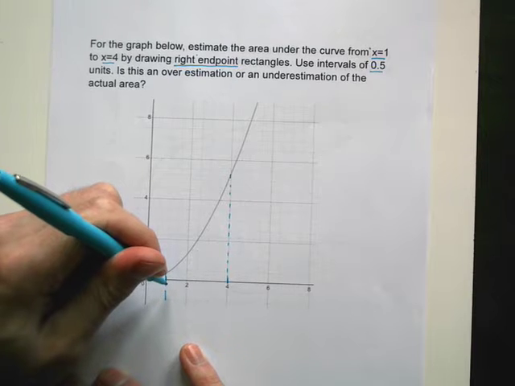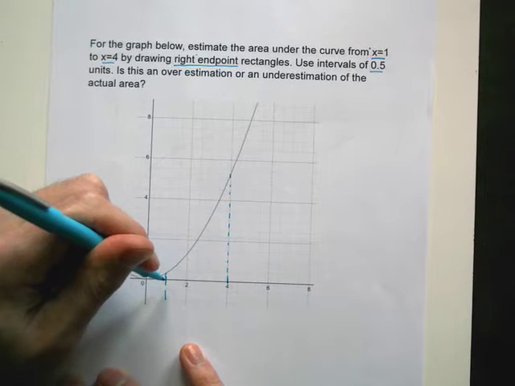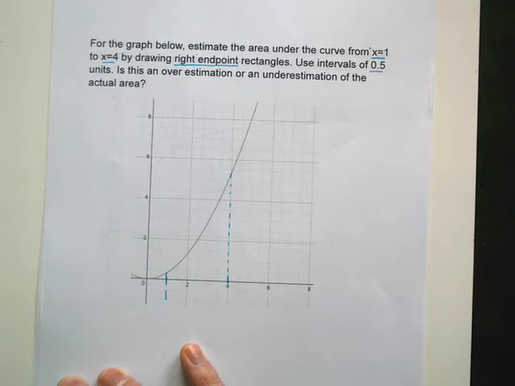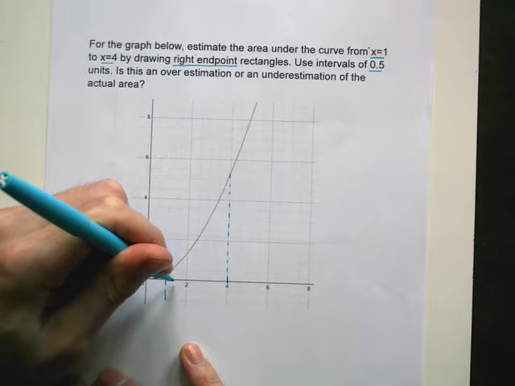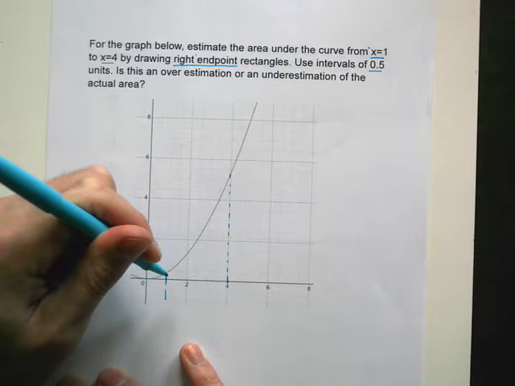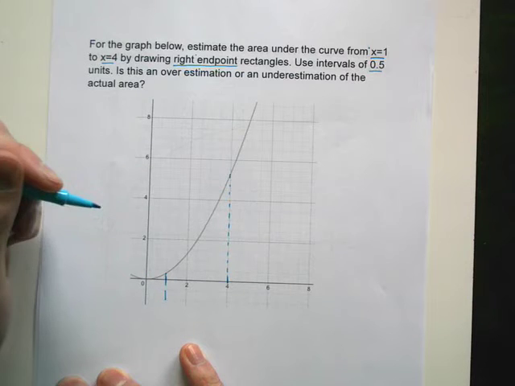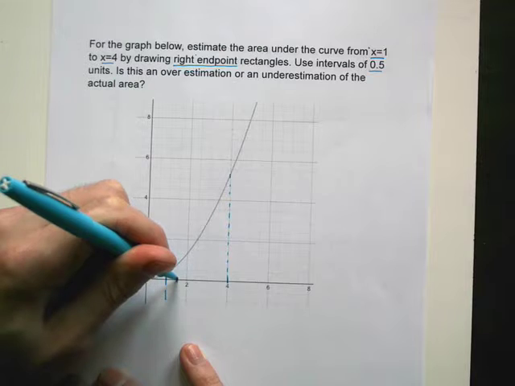So if I have 1, for example, okay? Let me just check my graph really quick. Yep, I'm good. Okay, so if I have 1, 0.5 means every 0.5 I want to draw my rectangle. So from 1 to 1.5 would be right here.